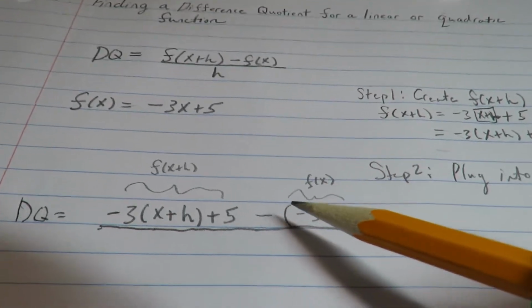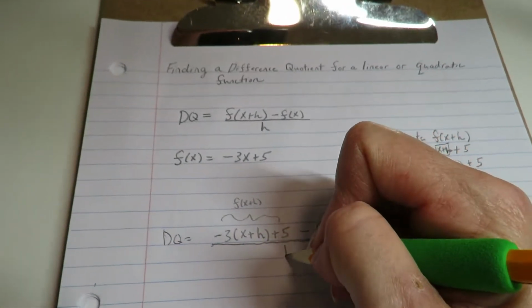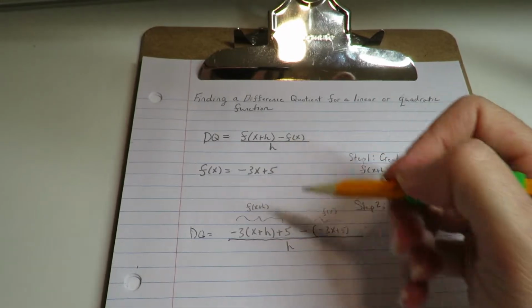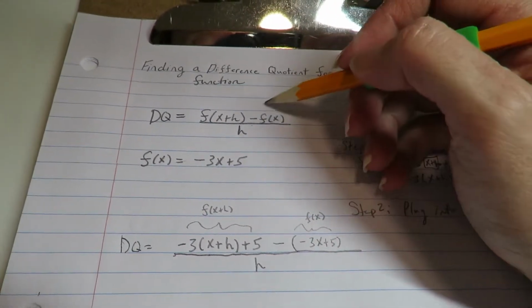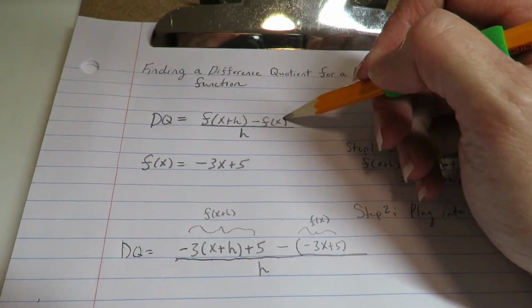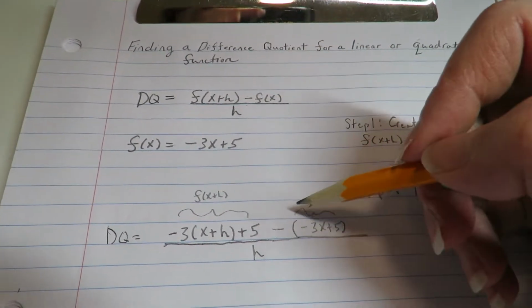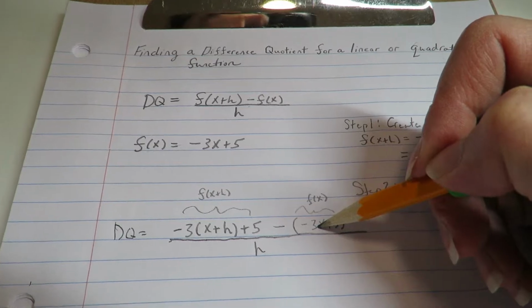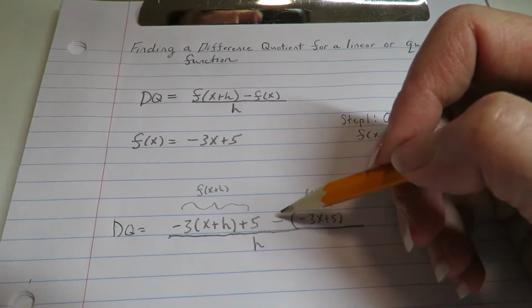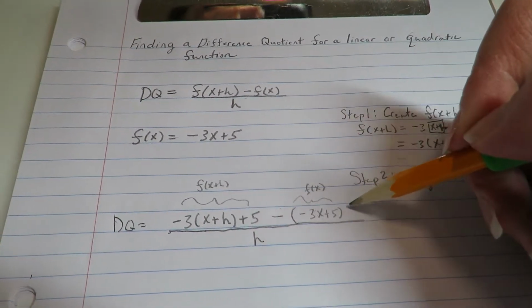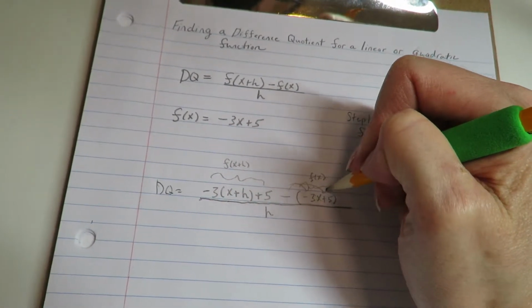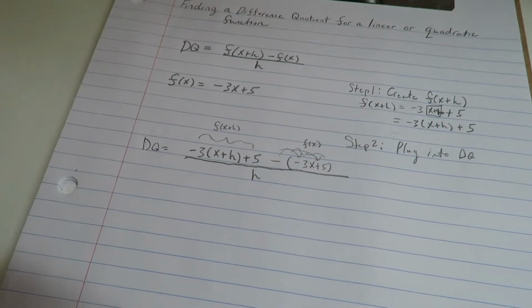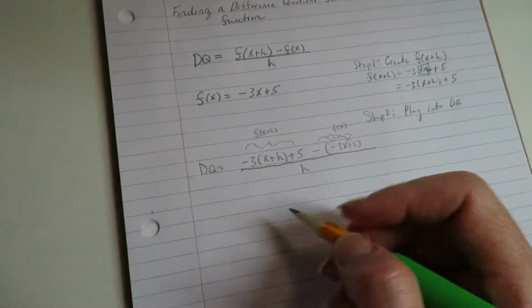Now, I just want to make an important note here. Oh, and also just everything over h. You have to make sure that you subtract all of f. So what happens sometimes is students just subtract the first term. That's incorrect. You have to subtract all of the terms in f of x. So you have to make sure that you distribute the negative to everybody or change everybody's sign.